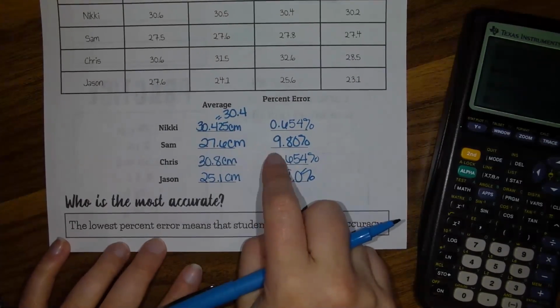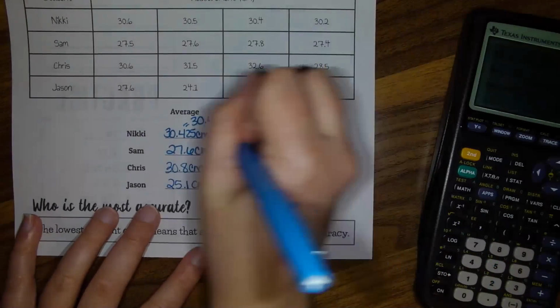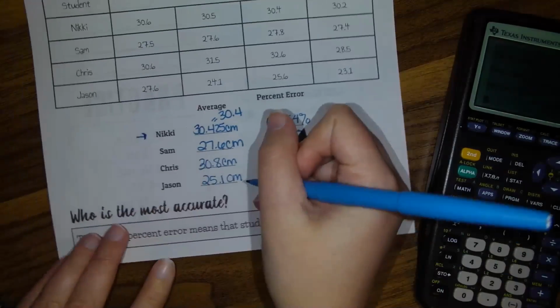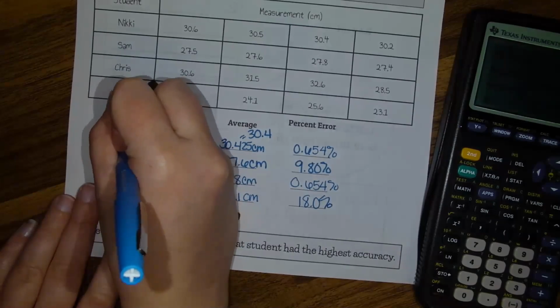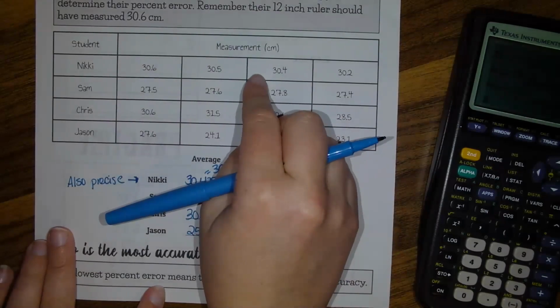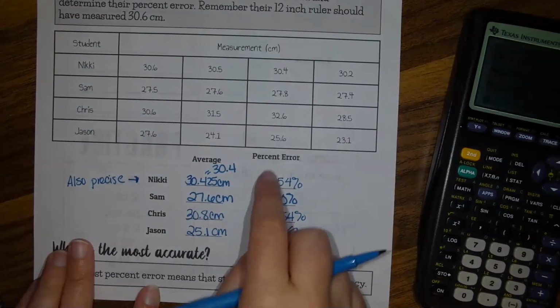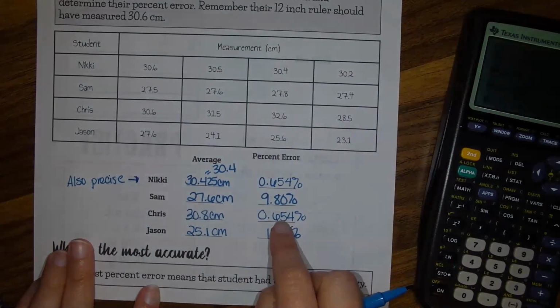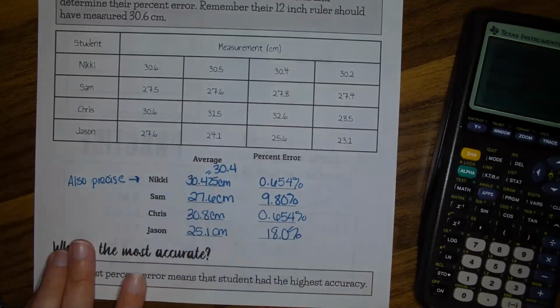So who is the most accurate? Well, technically, it is Nikki and Chris because they both have the same percent error. However, Nikki is better because she was also precise. So whose data is the best would be Nikki's. However, Chris is still acceptable because his percent error is very low. While he's all over the place, his percent error is low, so we would still accept that data because it is accurate. The better data, and the data that everybody wants to reach towards, is Nikki's data.